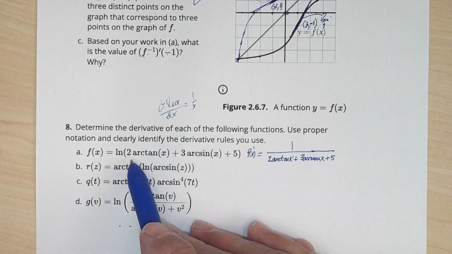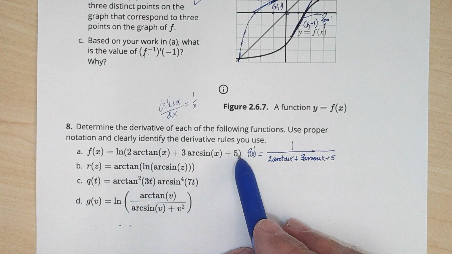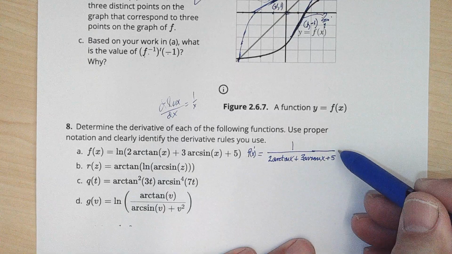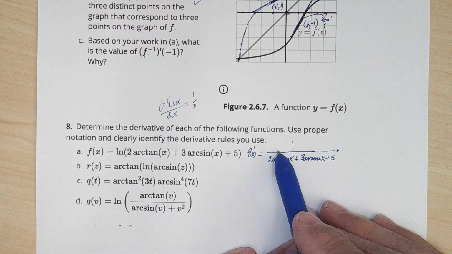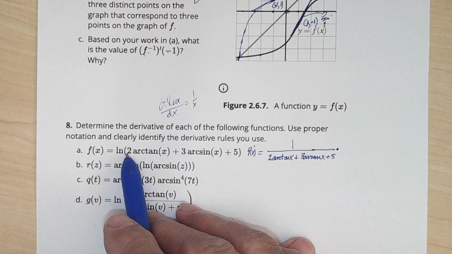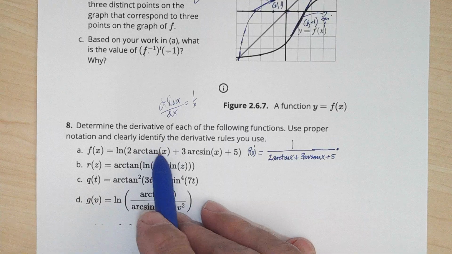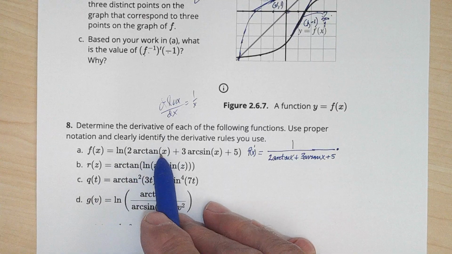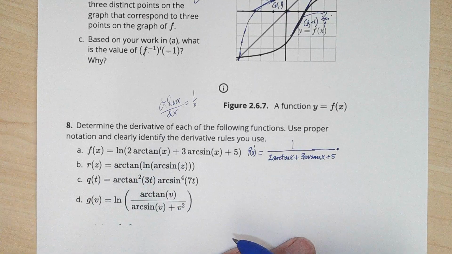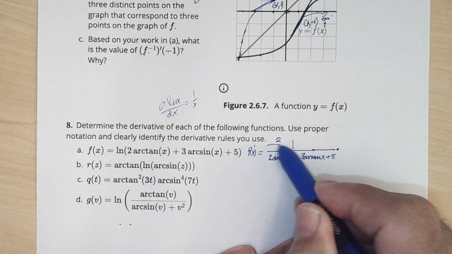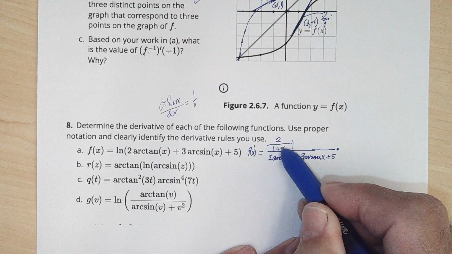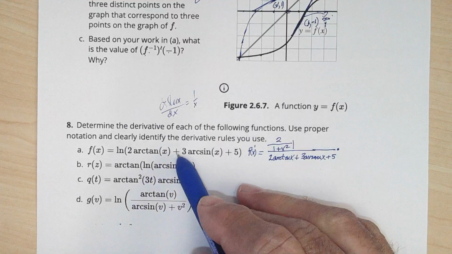But the chain rule says we have to take the derivative of the inside. So I'm going to multiply this by, in the numerator, the derivative of 2 times the arctangent of x. The derivative of arctangent, as we worked out in class, the 2 would stay. The arctangent's 1 over 1 plus x squared.